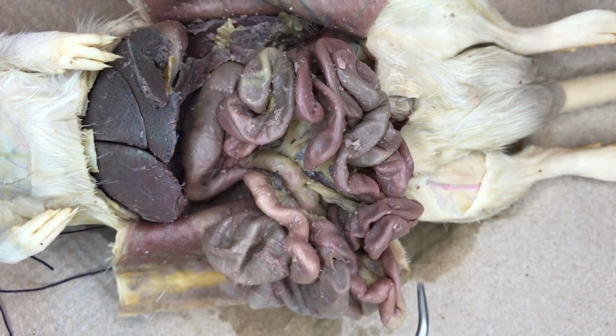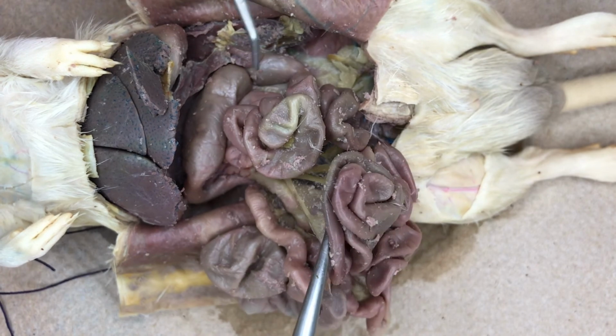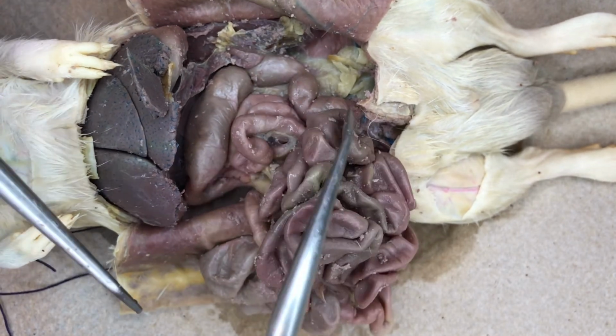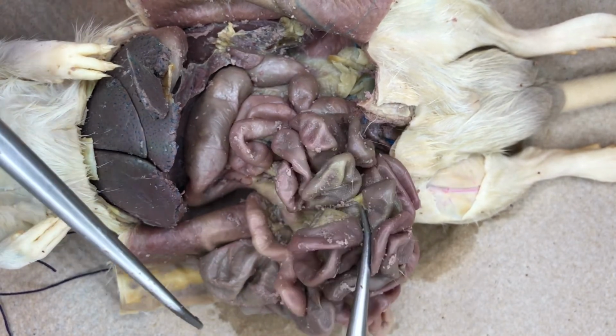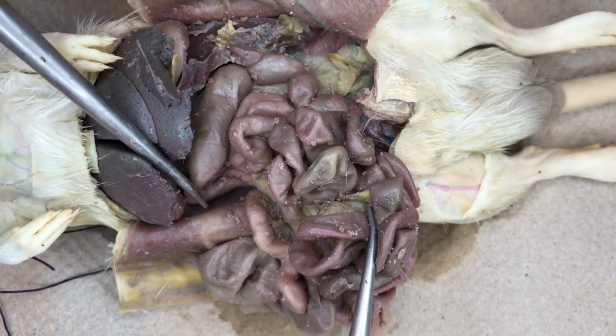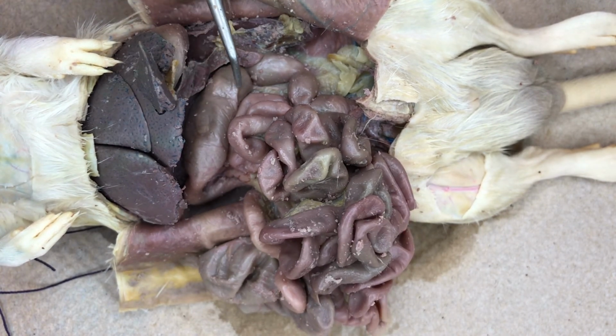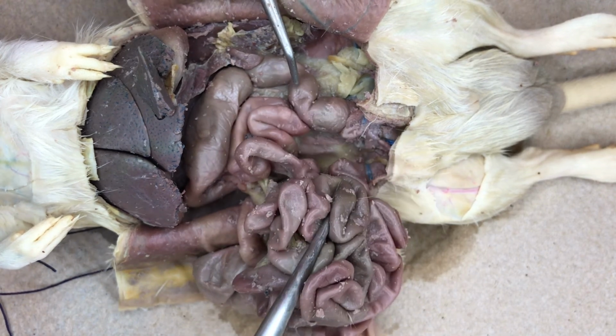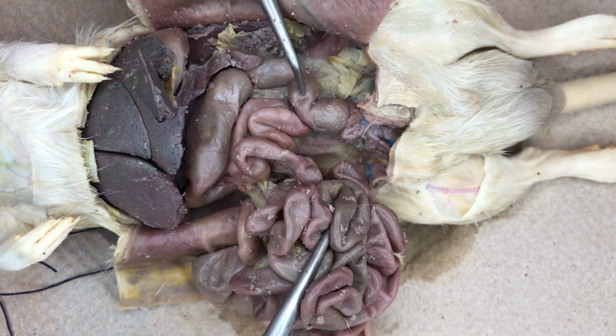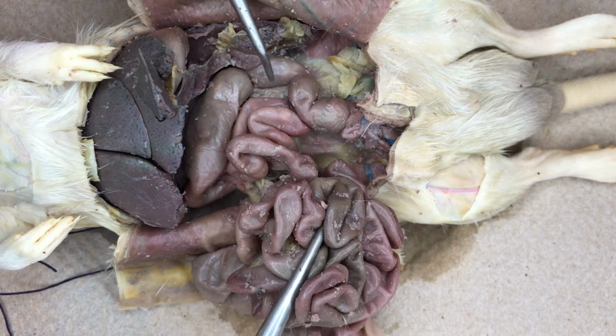If we follow the main portion of the large intestine, we see the colon running from the point of junction with the small intestine to ultimately run posteriorly along the midline of the dorsal wall of the abdominal cavity.